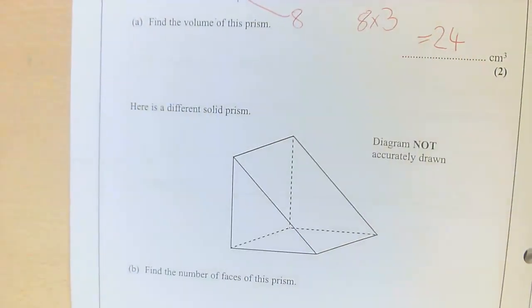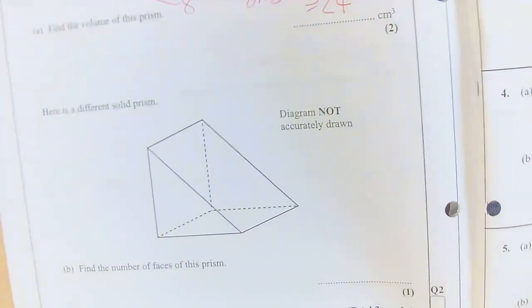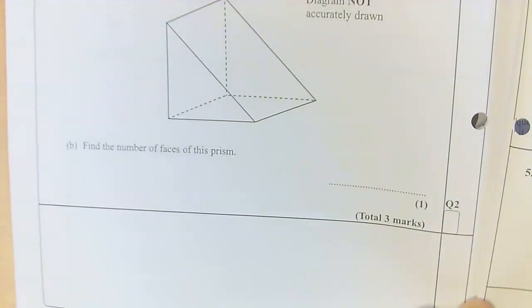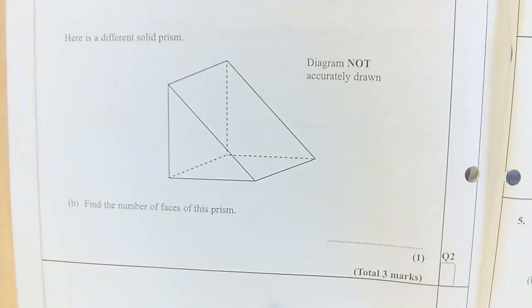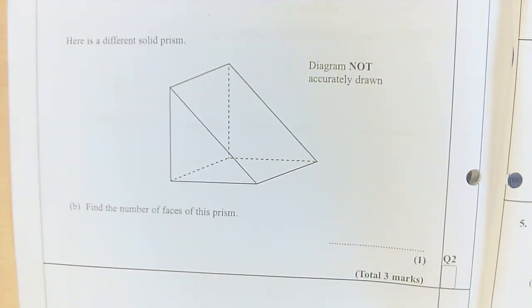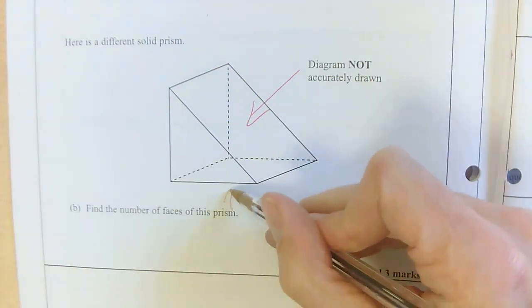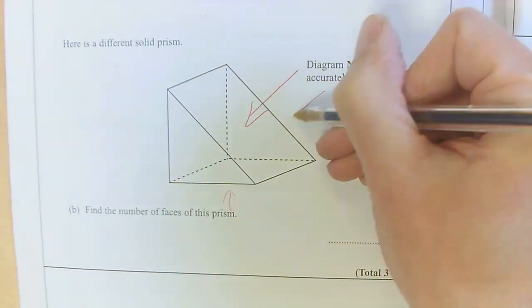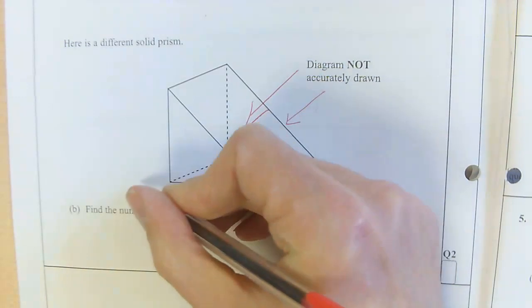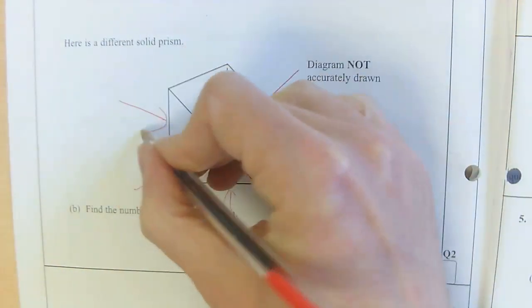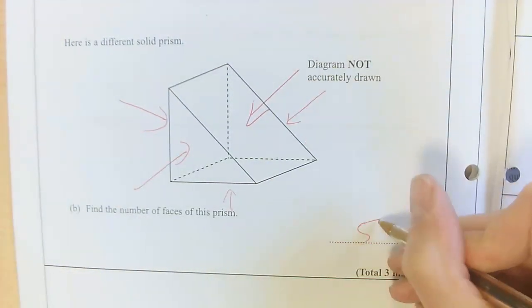Second part, I don't know if you can see this. Here is a different solid prism. Find the number of faces on the prism. Okay, so the faces are going to be this panel here. We've got underneath, we've got the rear, we've got the front, and we've got that side there. So there's going to be 5 faces.